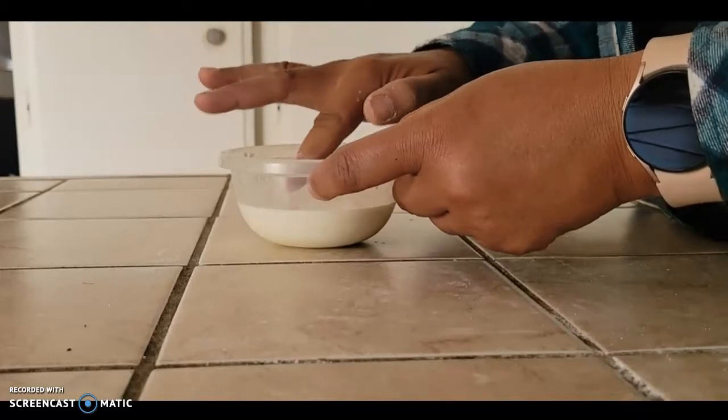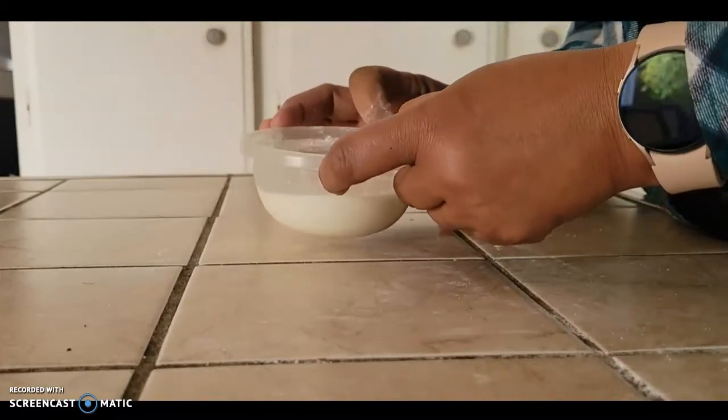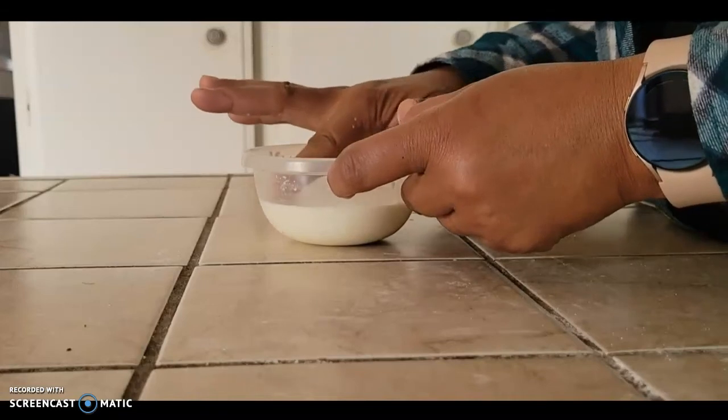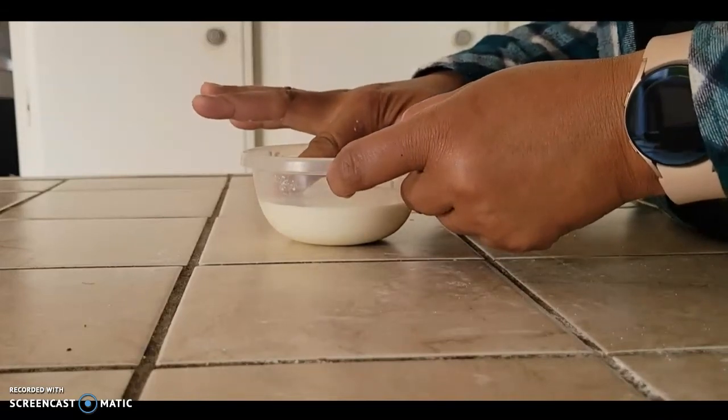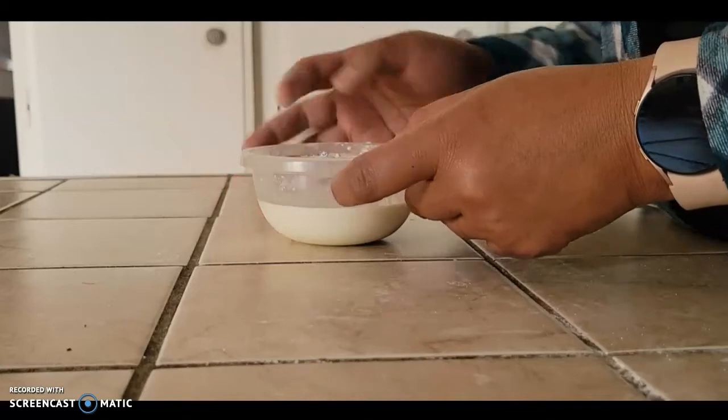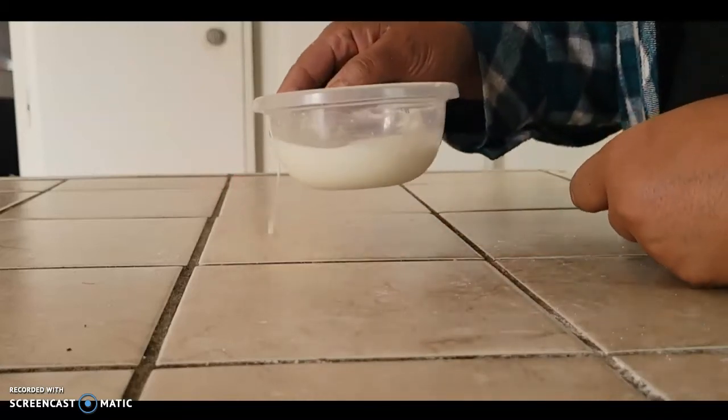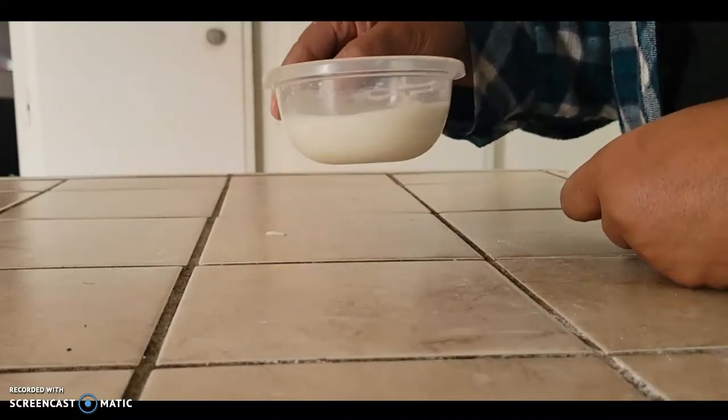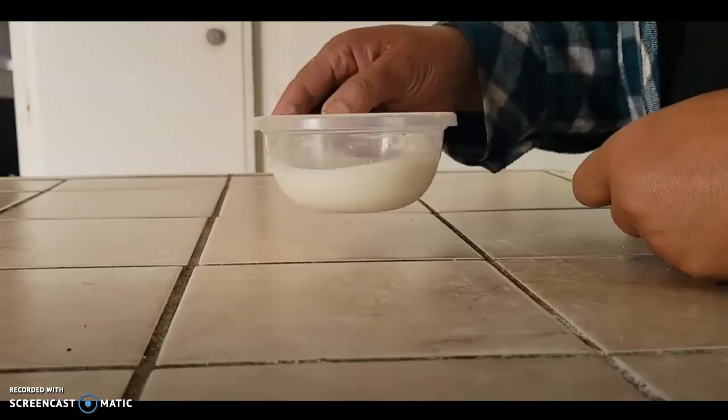When you move through it slowly, the particles of cornstarch have time to move away and they slip around the object. And that is why oobleck is considered a non-Newtonian fluid.